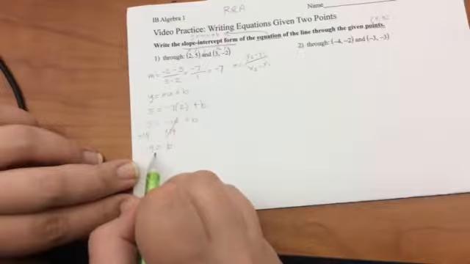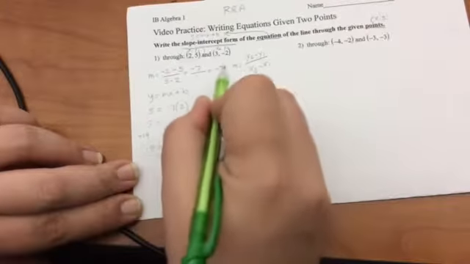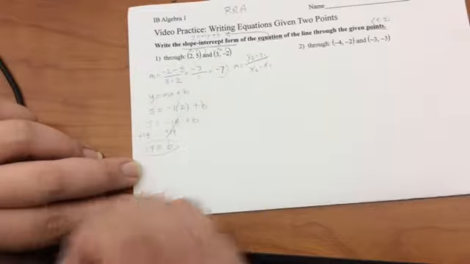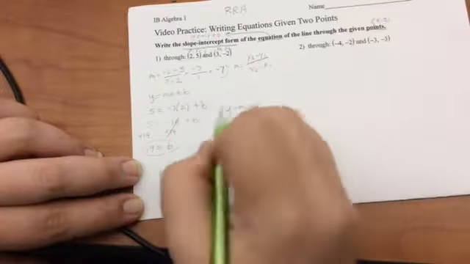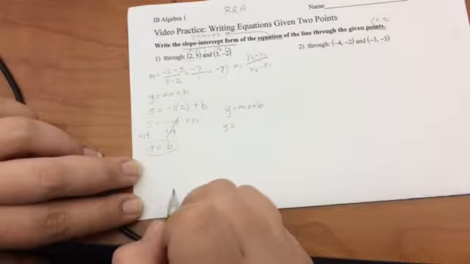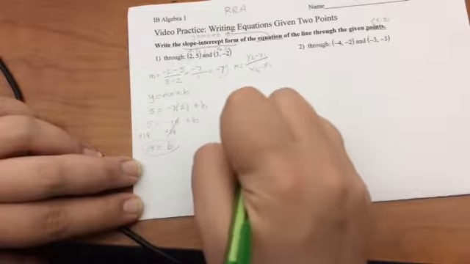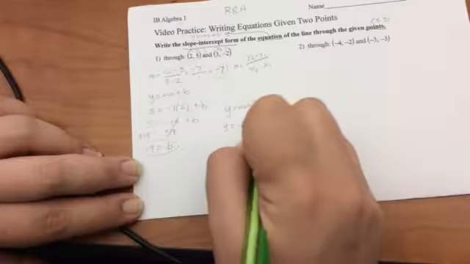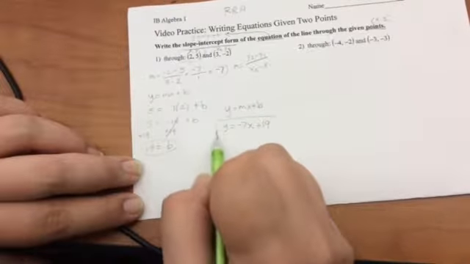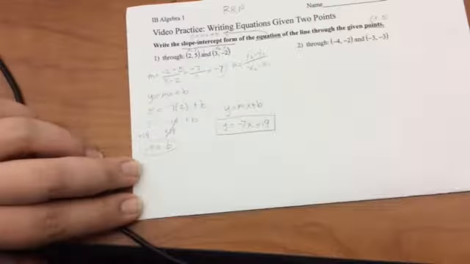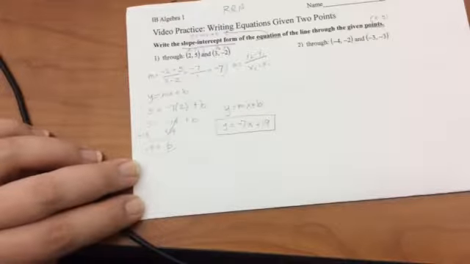I'm going to then take my y-intercept and my slope that I got here and fill them into the y equals mx plus b equation. So I'm going to have y equals my slope, which is negative 7, x, plus my b, which is 19. So y equals negative 7x plus 19. Please make sure you have an x and a y, and you remember the negative and the equal sign.